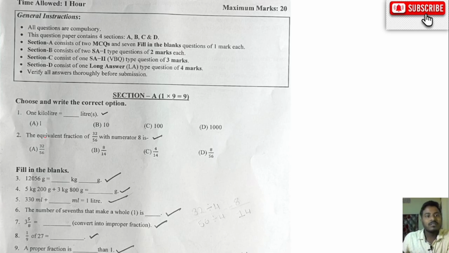So general instructions: all the questions are compulsory, and this question paper contains 4 sections, that is A, B, C, D. Section A consists of 2 multiple choice questions and 7 fill in the blanks questions, 1 mark. Section B consists of short type questions, 2 marks. Section C is 3 marks, value based questions. Section D, the long questions. Verify all the answers thoroughly before the submission.